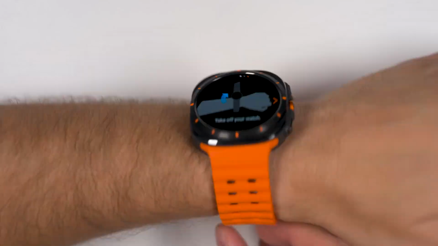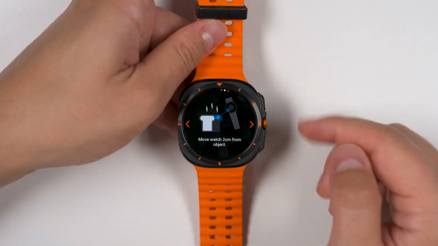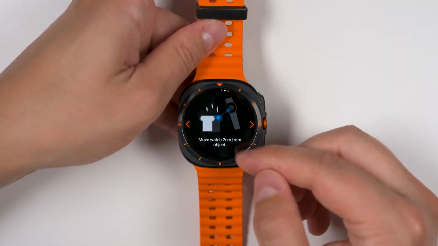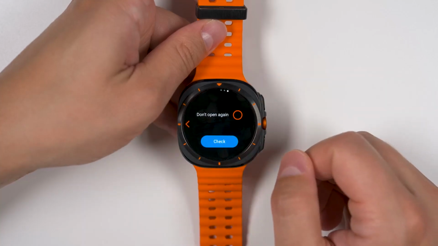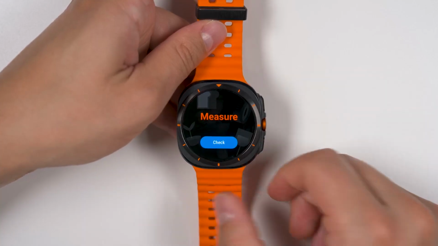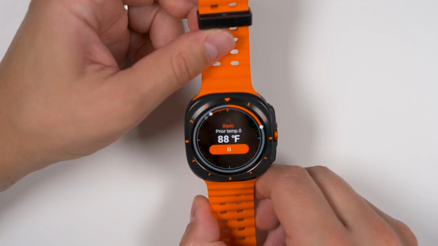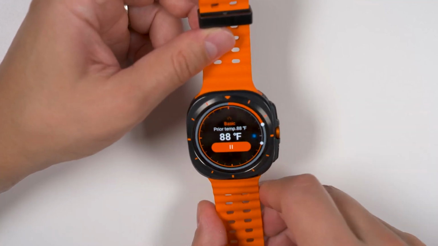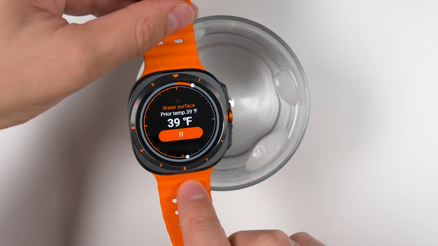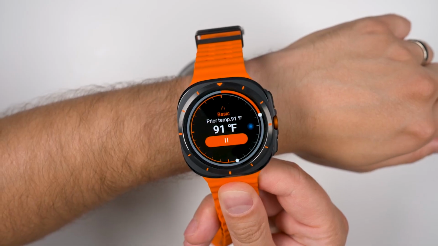Then it tells you to take off your watch. And if you swipe over, it'll tell you that you need to keep the watch within 2 centimeters of the object, which is a little less than an inch. And we'll swipe over one more time and tap check, then tap check again. And after 5 seconds, it'll take its first measurement. And every time this little meter goes around, it'll take a new measurement. And here's the temperature reading of a cup of ice water, and then the temperature of my skin.